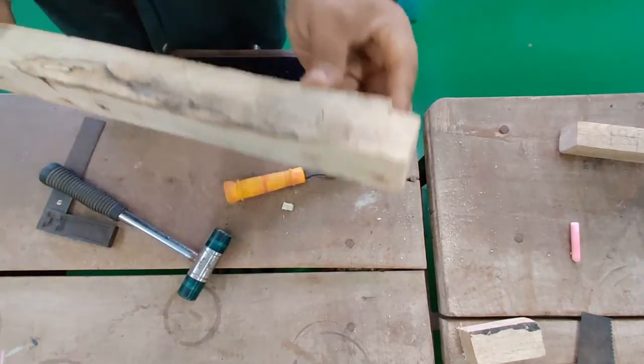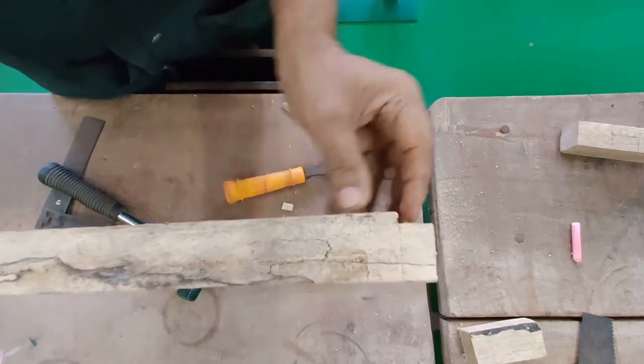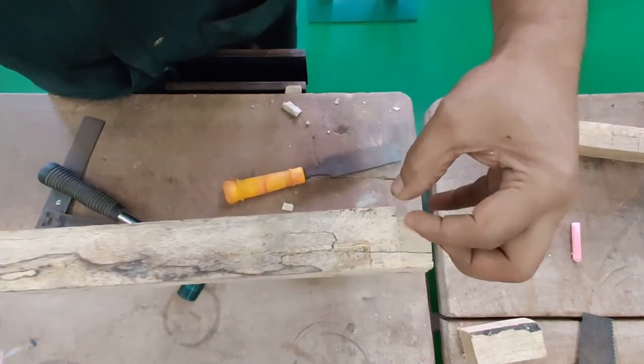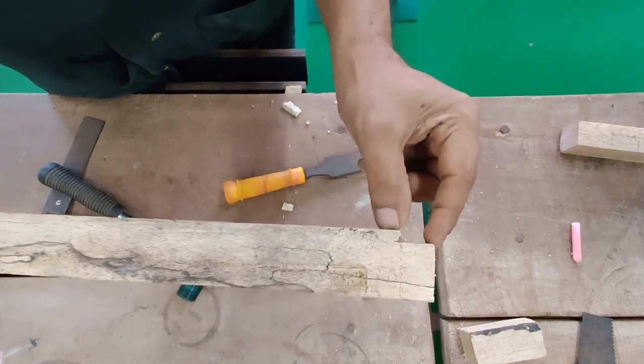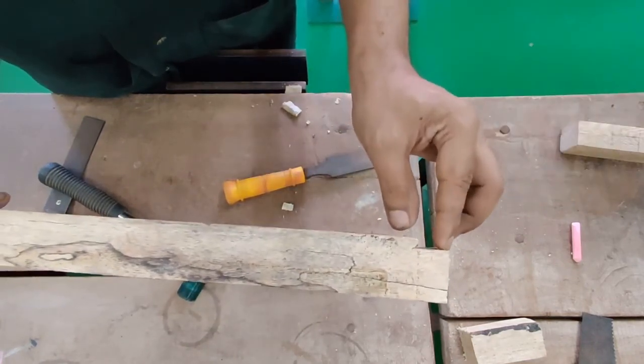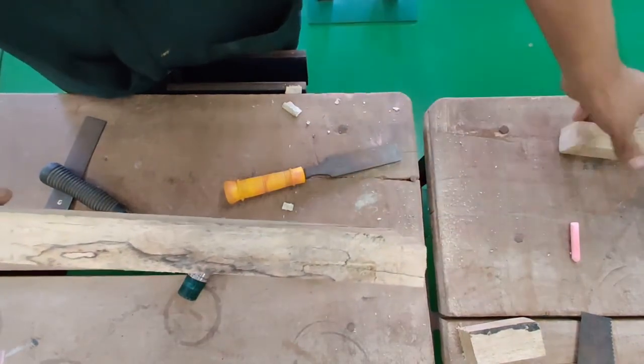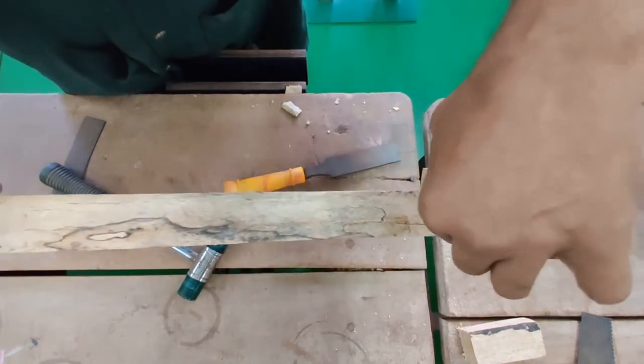As you can see, a certain depth is reached and we have got one half of the joint. Similarly, we do it on the other part and then we get a joint like this.